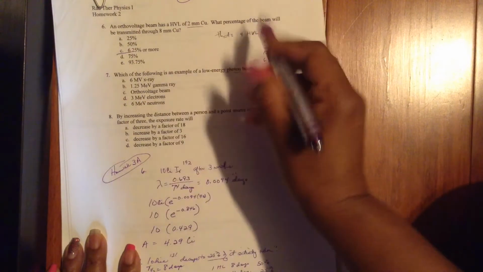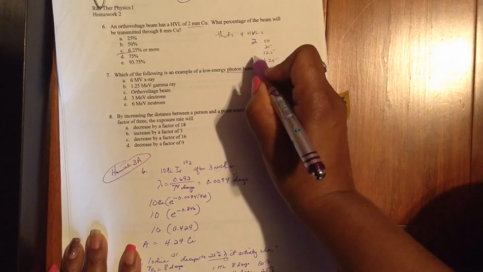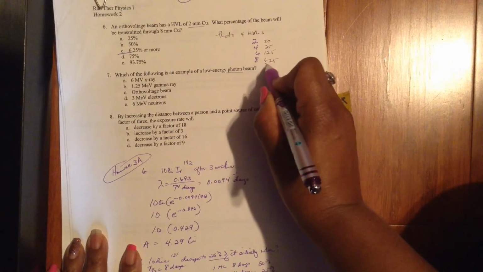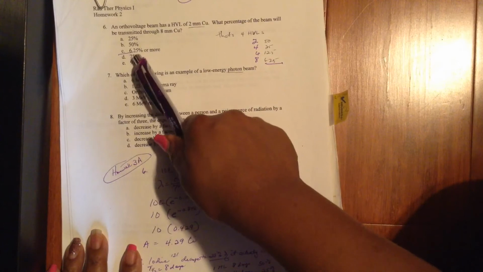Or we could write on this side, this is 2 millimeters, this is 4 millimeters, this is 6 millimeters, this is 8 millimeters. There we are. So it should be 6.25 or more.